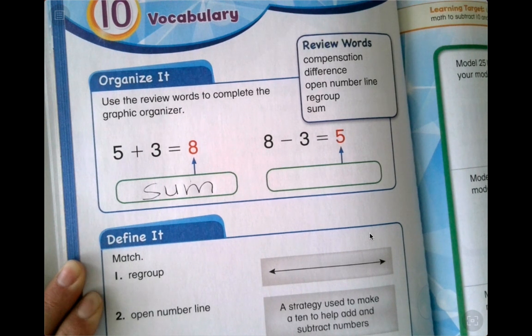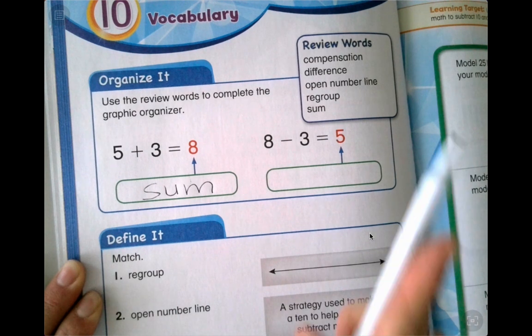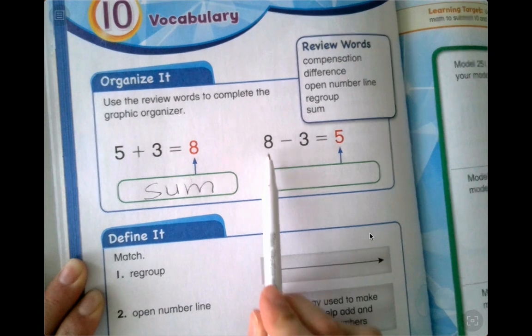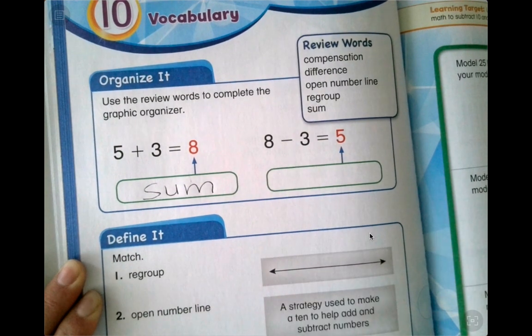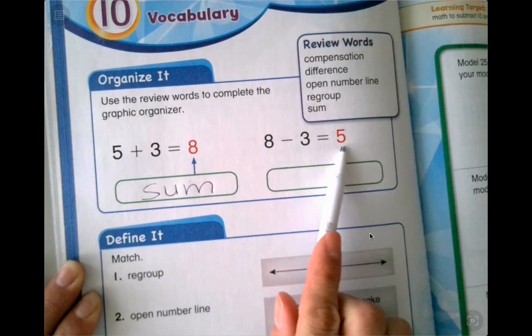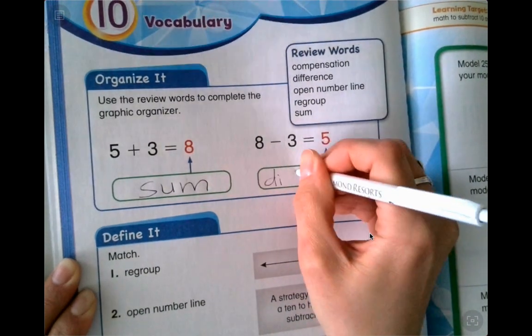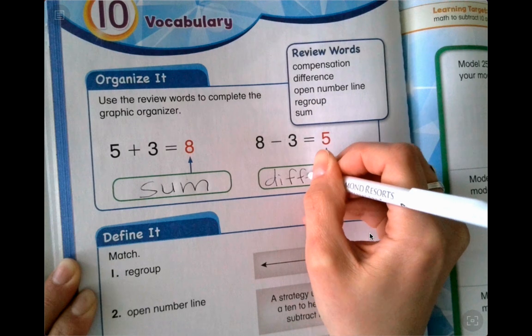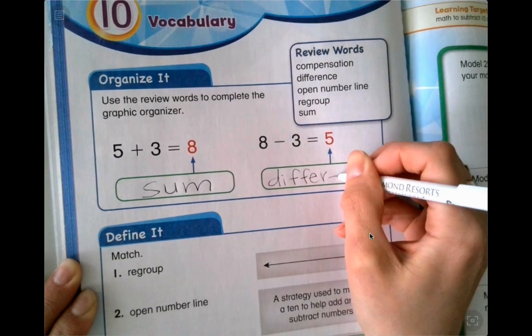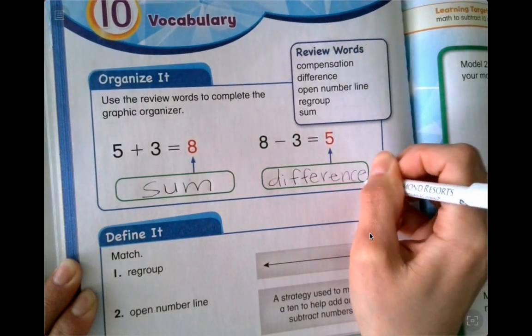Pass? All right. Gianna, do you think you know? Difference. Let's see. What's the difference between 8 and 3? 5. Very good. That one is interesting. So you're right. Difference is the answer to what?